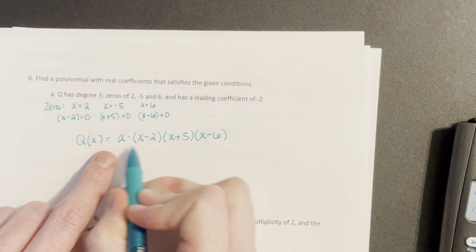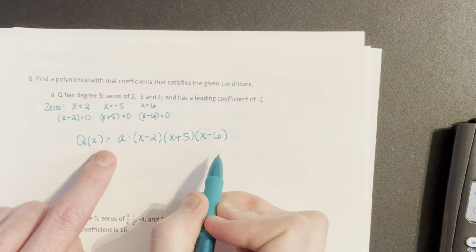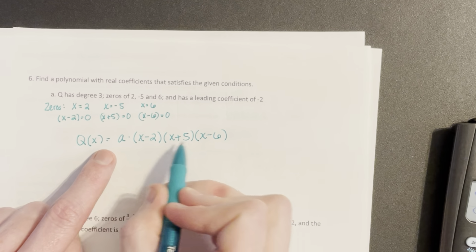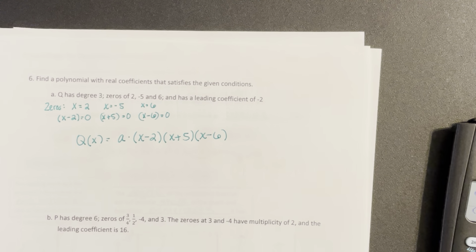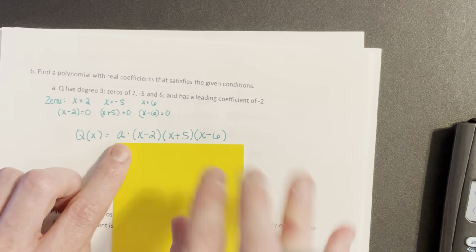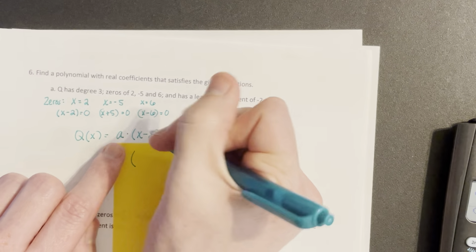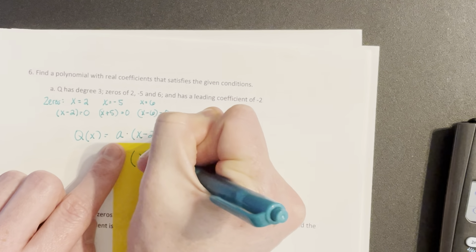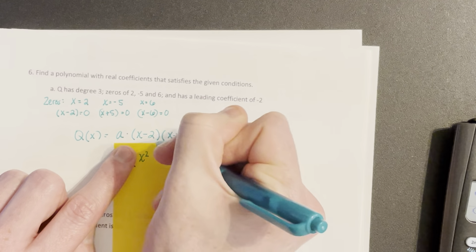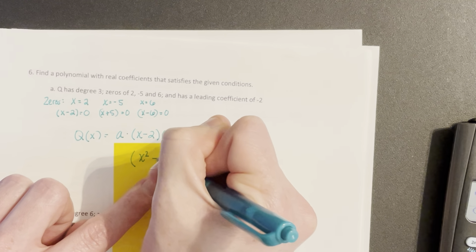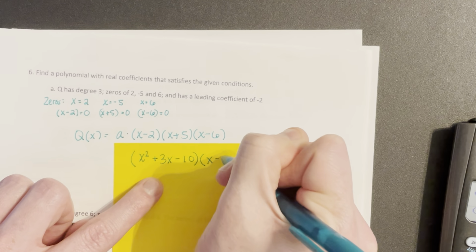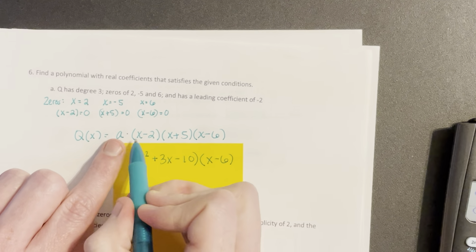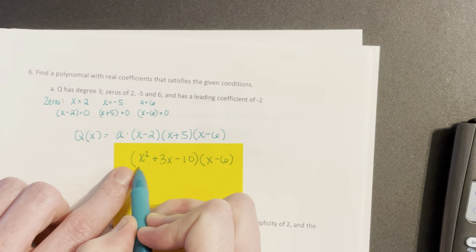If we multiplied this all the way out, which is something we don't do often, we would have to distribute a ton. But what we would see, and let me do this on a sticky note for you, is X times X to give me X squared, and then distribute more here. On the inside, you would get plus 3X minus 10, and then you'd multiply X minus 6. So the X times X is what gave us that X squared.